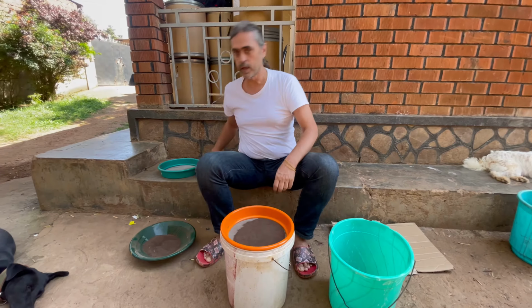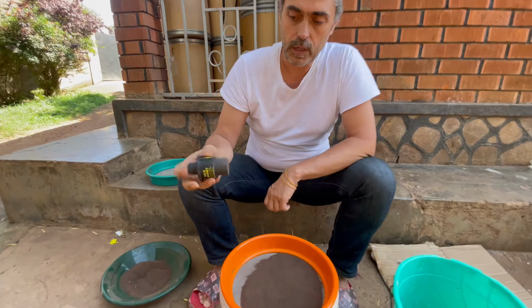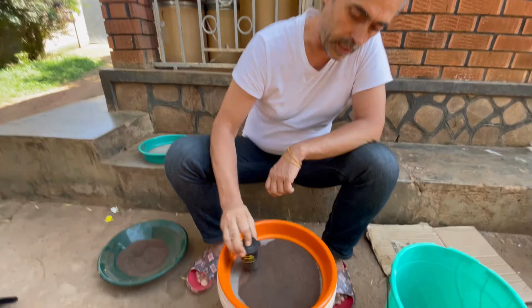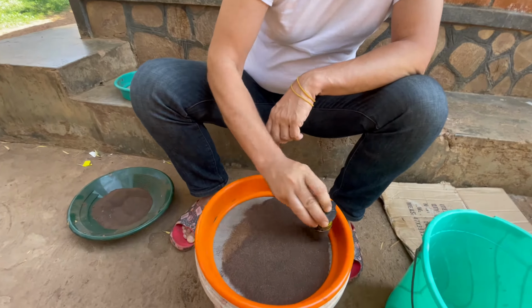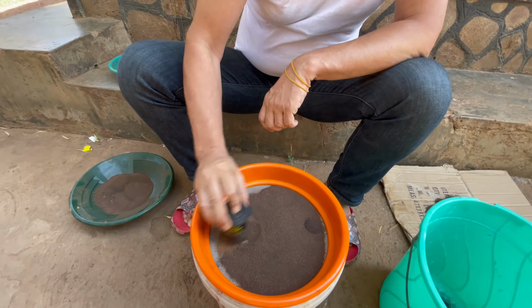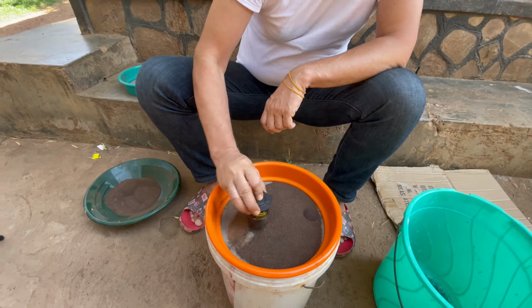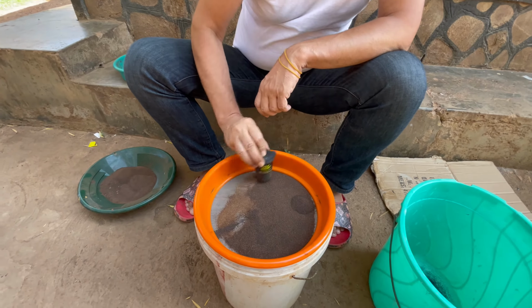Now, not everything here is a black sand, so we are now going to collect exactly black sand. We can see here that black sand is kind of different than the soil which remains.